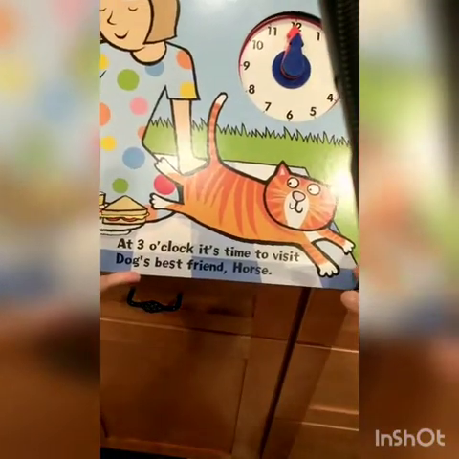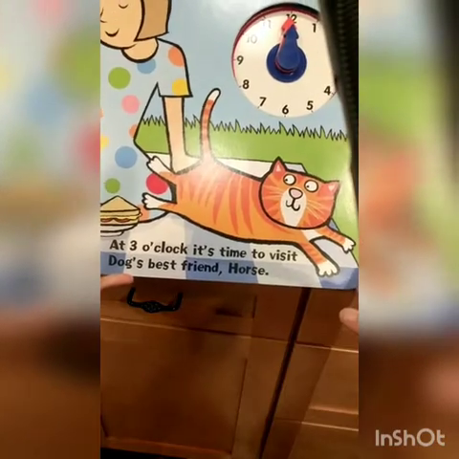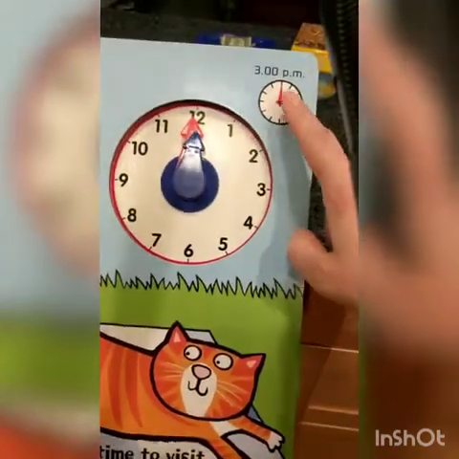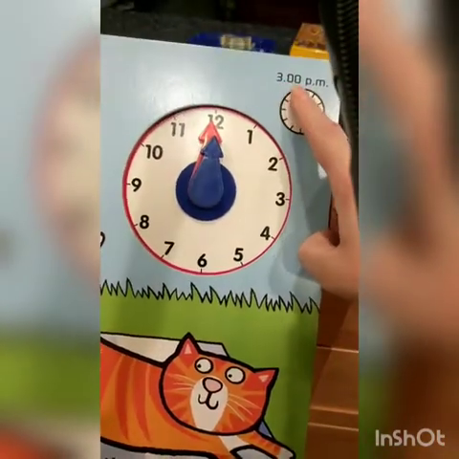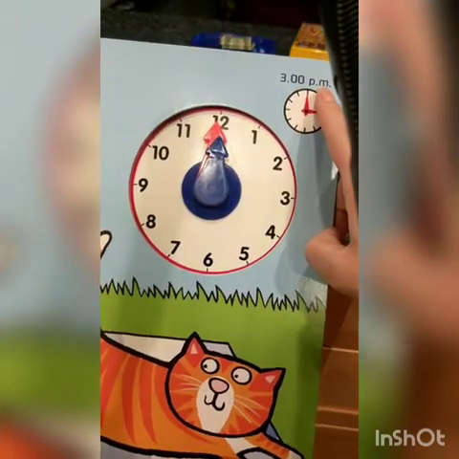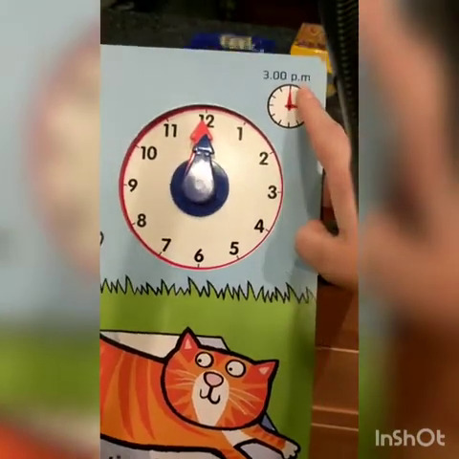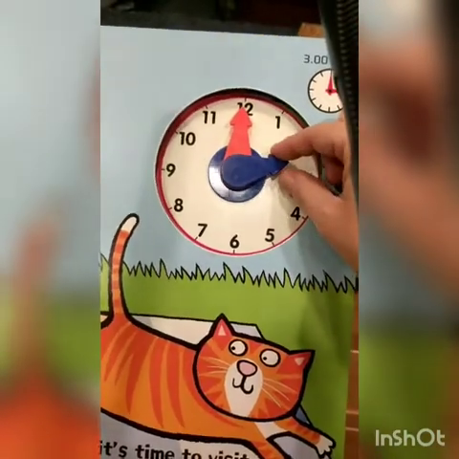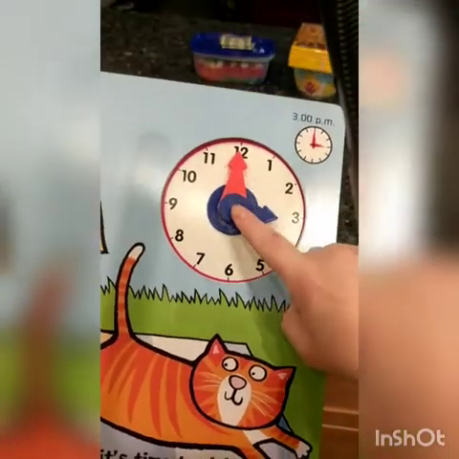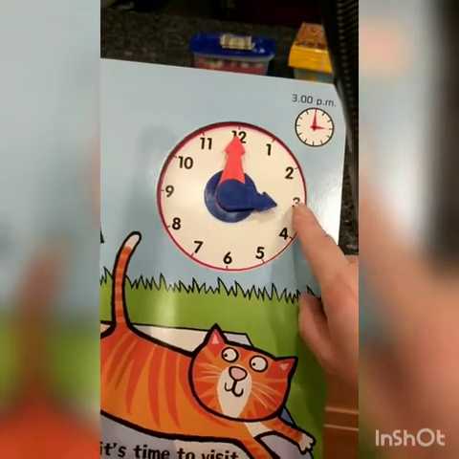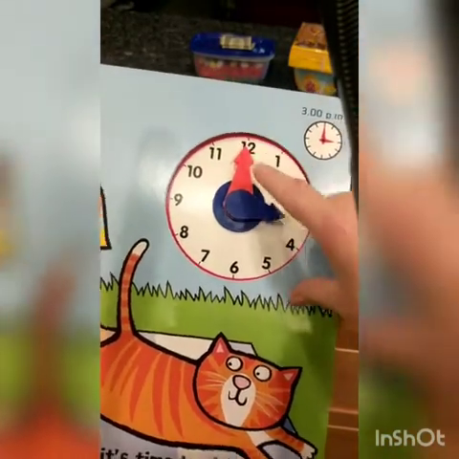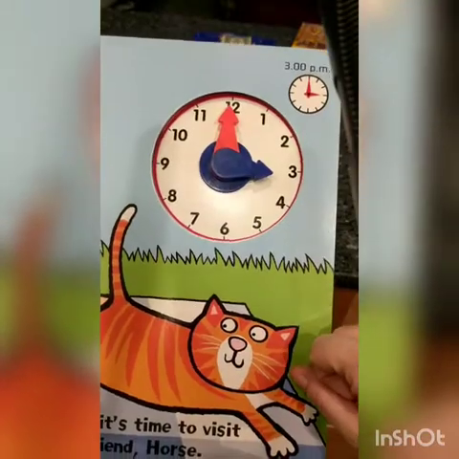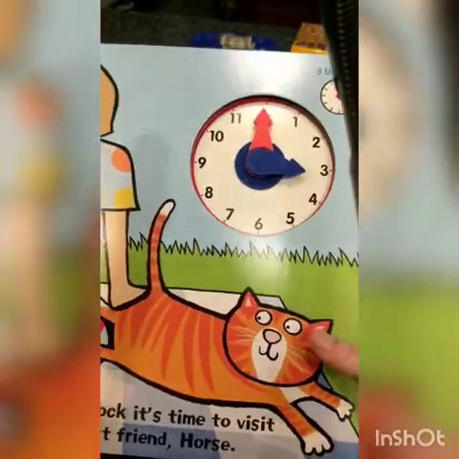At 3 o'clock, it's time to visit Dog's best friend, Horse. At 3 o'clock, 3 p.m., because it's been afternoon. Now we're in the afternoon time. We're in the p.m. time. Let's make it 3. So 1, 2, 3. So the little hour hand is going to point to the 3. Our minute hand is going to stay pointing up at that 12. So it says 3 o'clock.